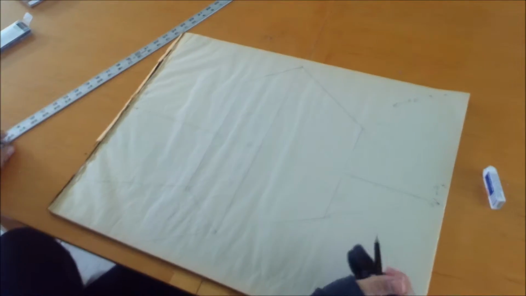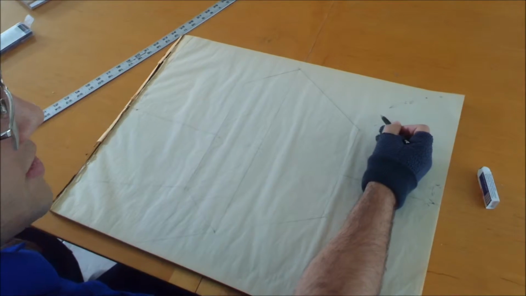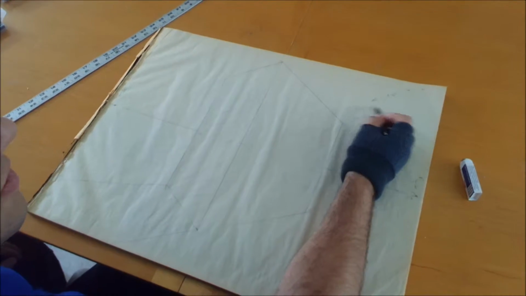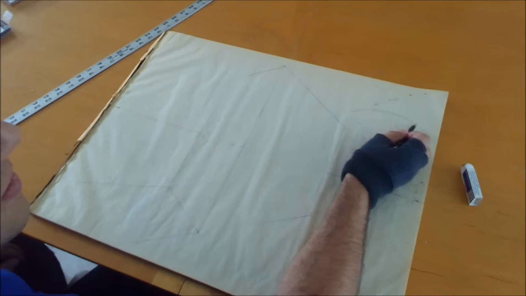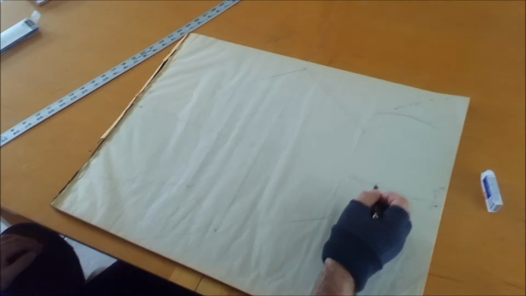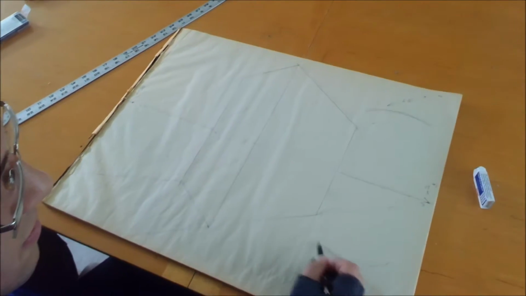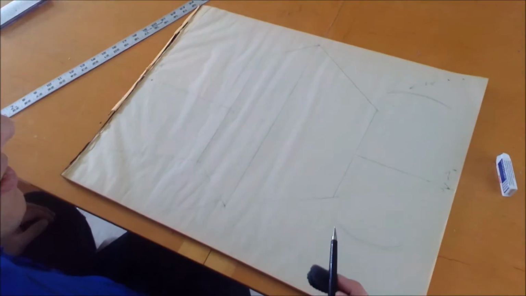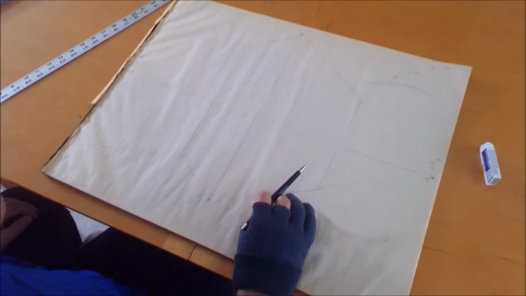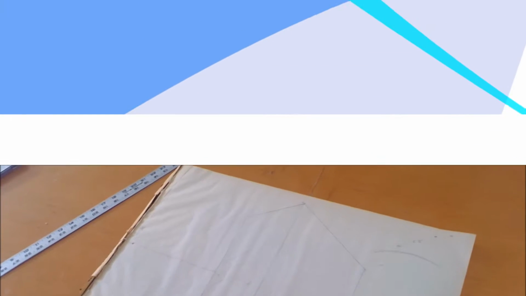Now, if you're creating a cylindrical thing, the top of it, if it's a circle, is going to be like this, if it's above the horizon line. If it's below the horizon line, the arc of the circle is going to be like this. All right, that's it for the 2-point perspective. We'll move on to the 3-point perspective in just a moment.